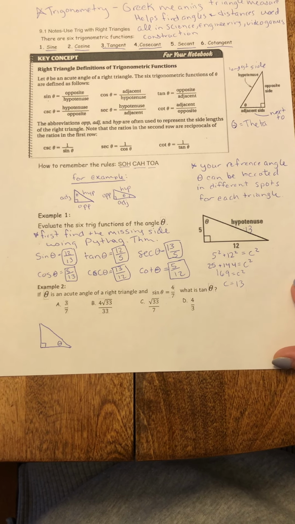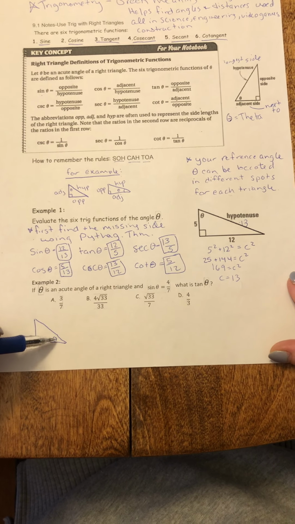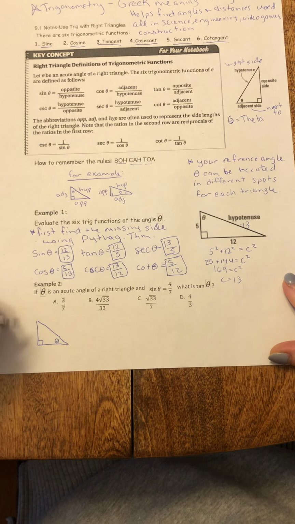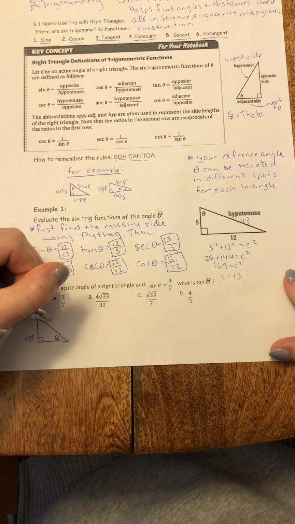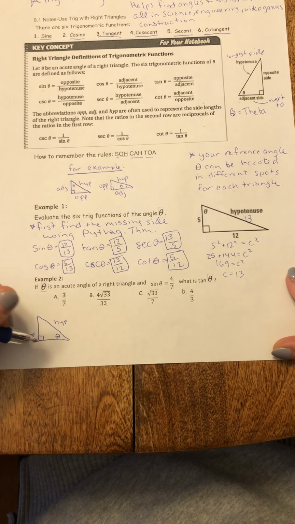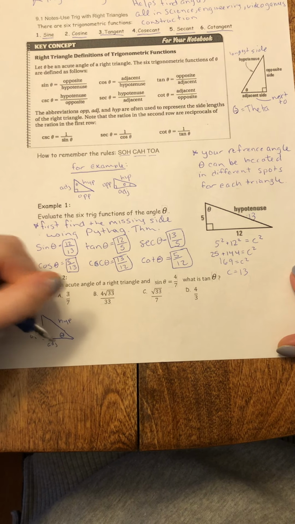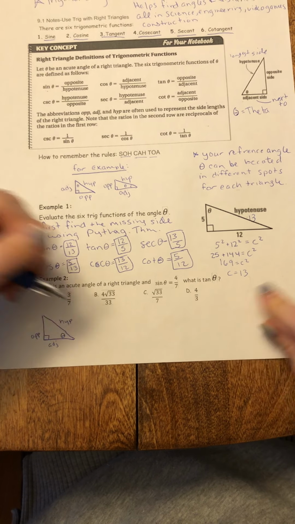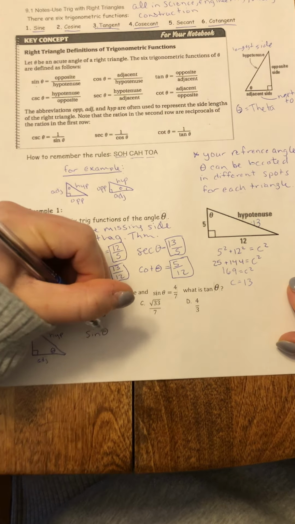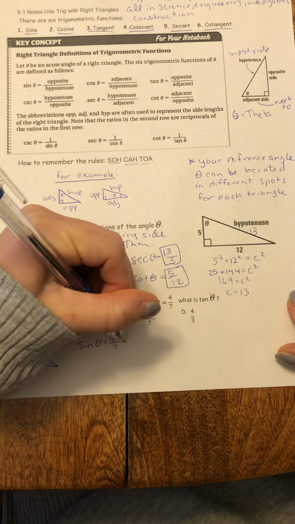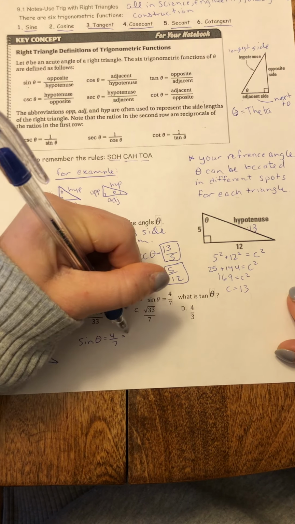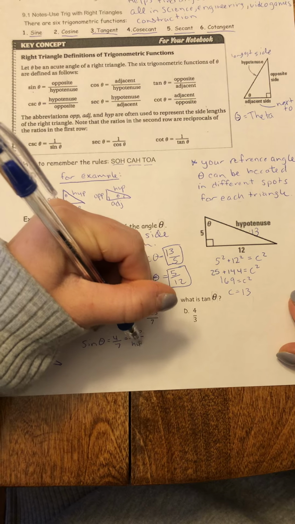So if we know that our acute angle is here, our opposite is going to be here, our hypotenuse is always going to be across from the right angle, and your adjacent is always going to be next to. So if the sine of theta is 4 over 7, again, that's opposite over hypotenuse.